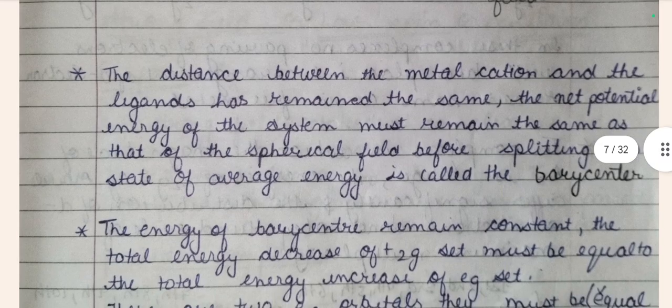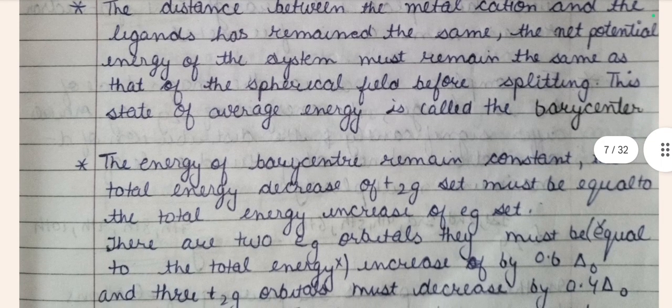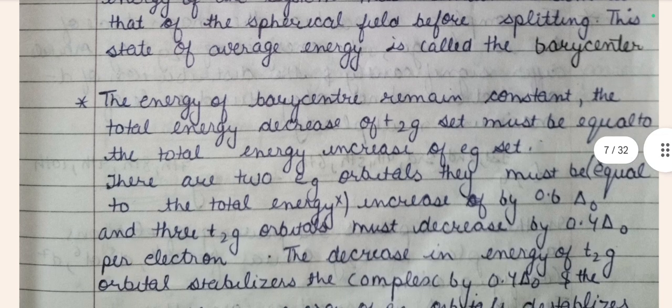The distance between the metal cation and the ligand has remained the same, and the net potential energy of the system must remain the same as that of the spherical field before splitting. This state of average energy is called the barycenter, and the energy of the barycenter remains constant. The total energy decrease of the T2g set must be equal to the total energy increase of the Eg set.